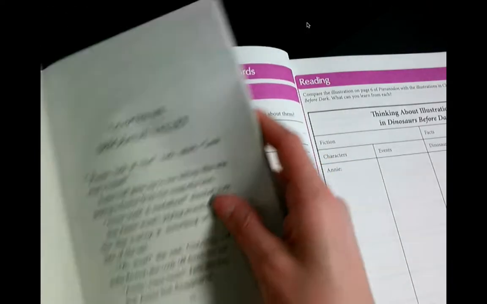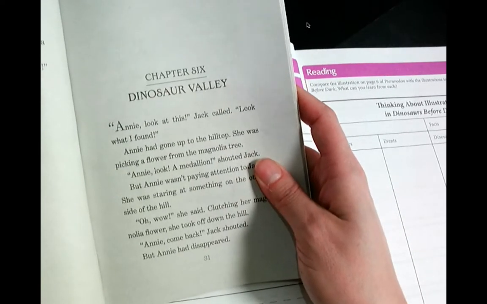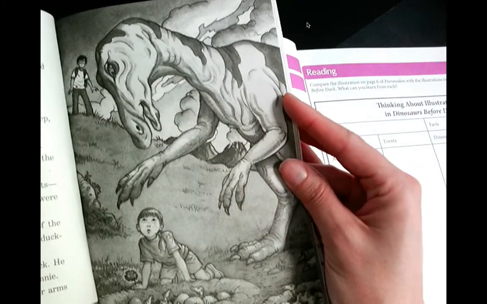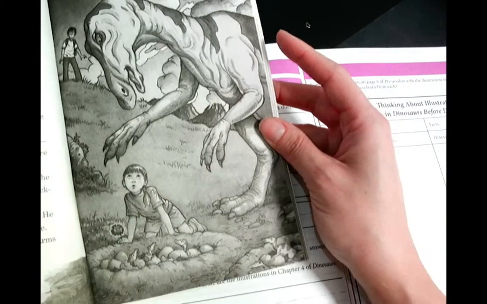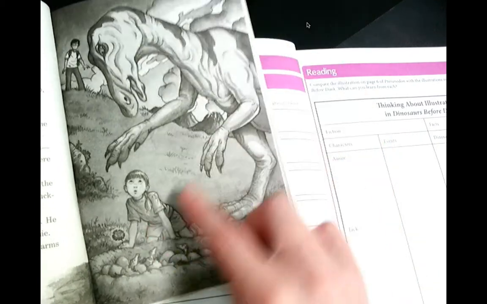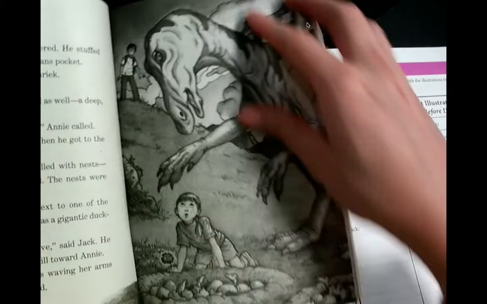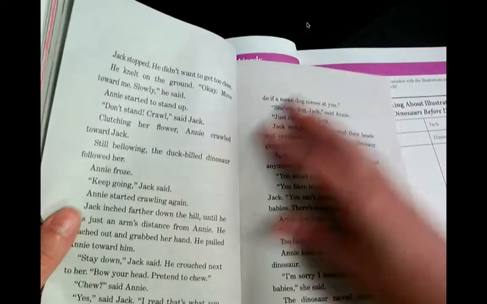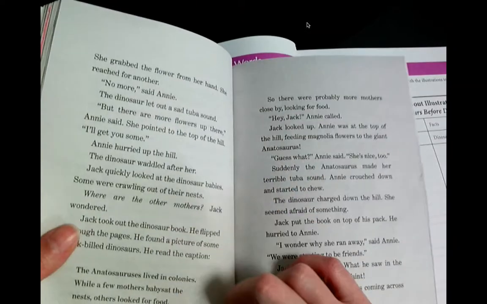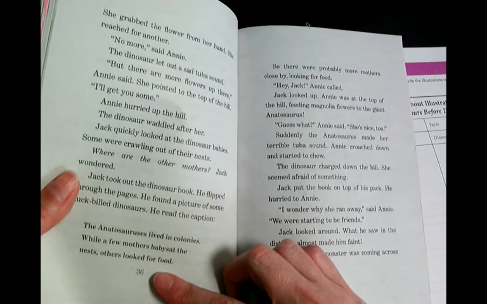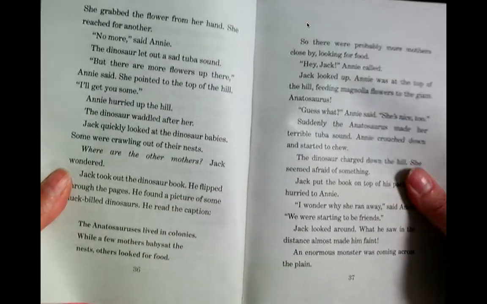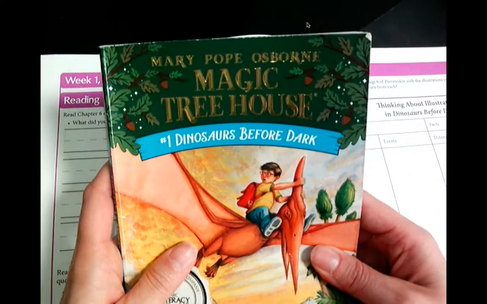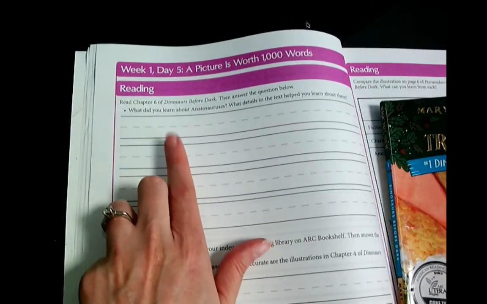And you have to reread chapter 6 and tell me, what did you learn about the anatosaurus? Here's a picture, an illustration of the anatosaurus and the nest. What did you learn about the anatosaurus? There's a lot of information here on page 36 about the anatosaurus. So this is where you're going to find your answer. So make sure you get your Magic Tree House book. You cannot answer this question without it.